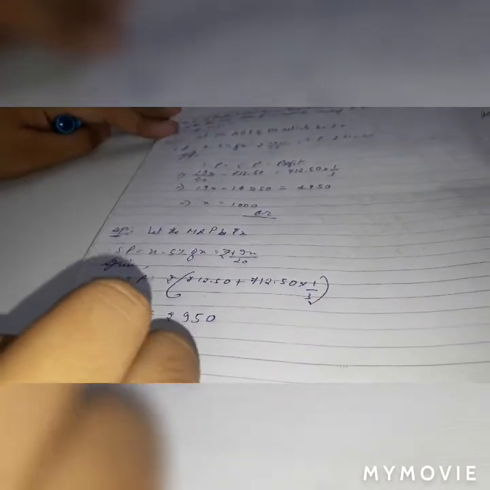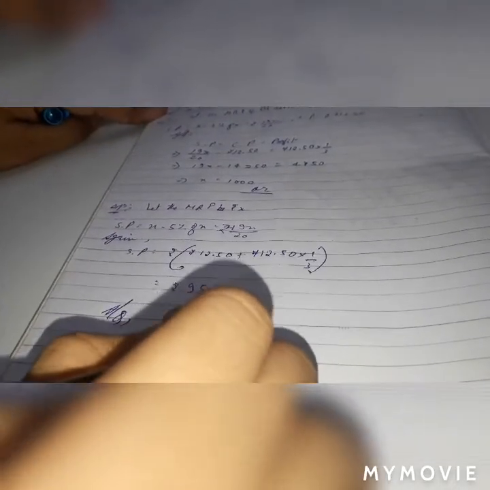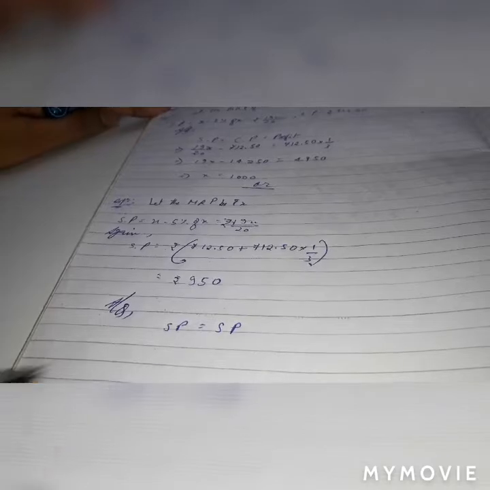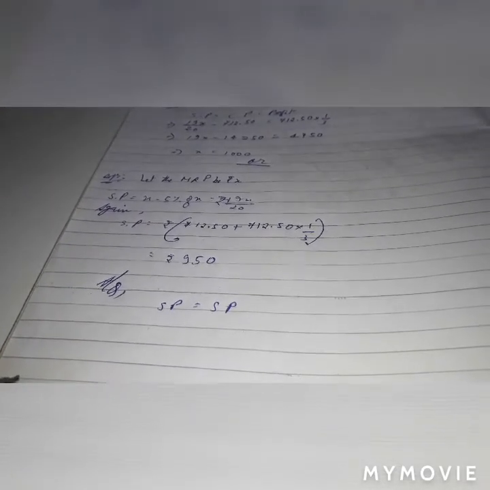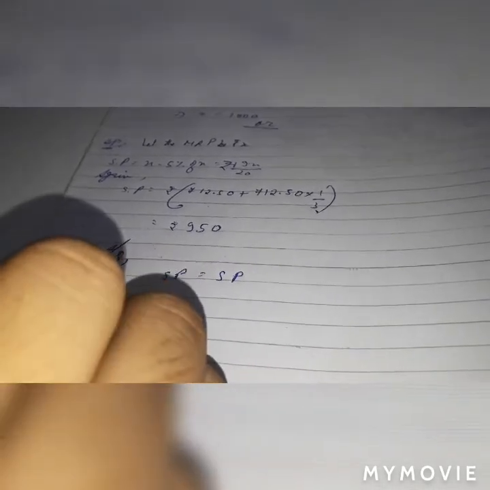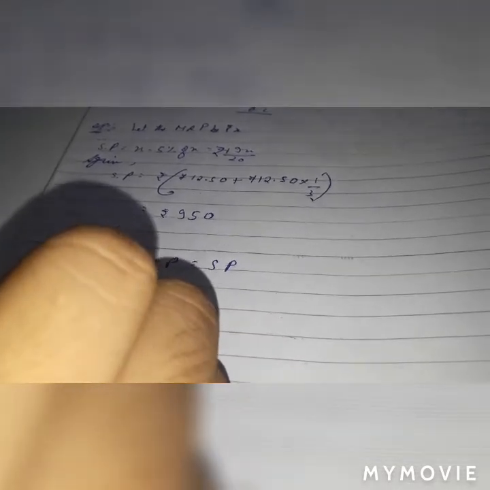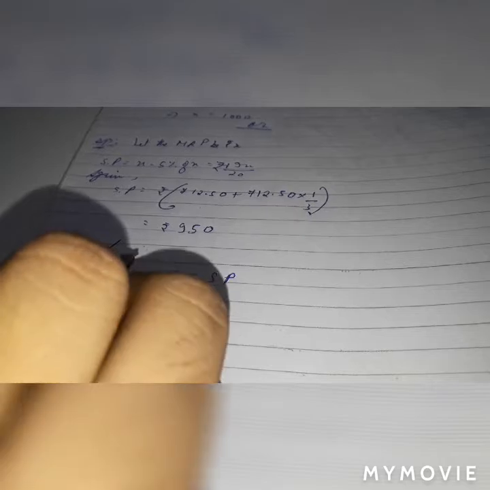Now according to the question, you can get this equation, selling price equals selling price. It will be quite simple for you to solve. Actually, it's up to you. You may prefer any of the methods, but I personally prefer this method, because I feel it is quite easy.